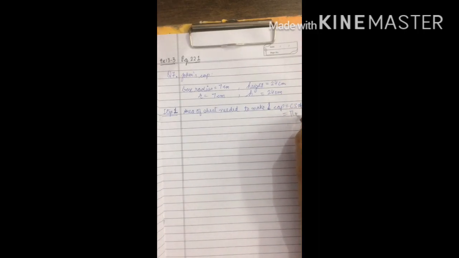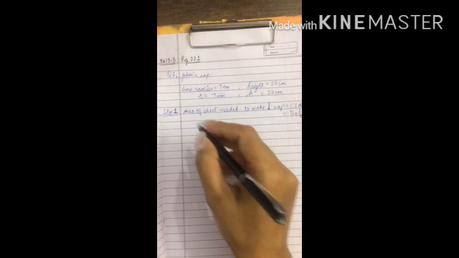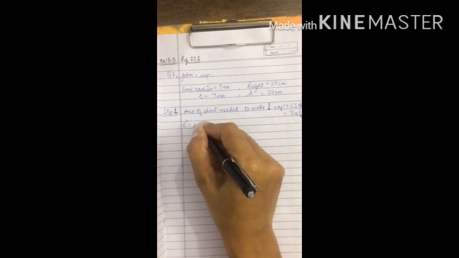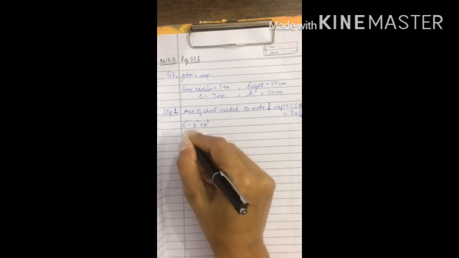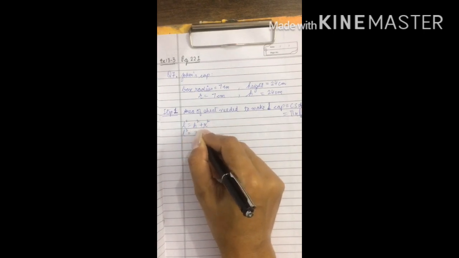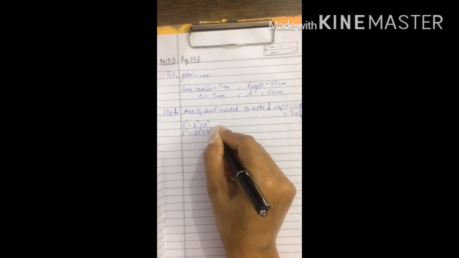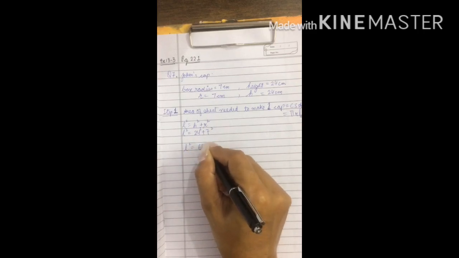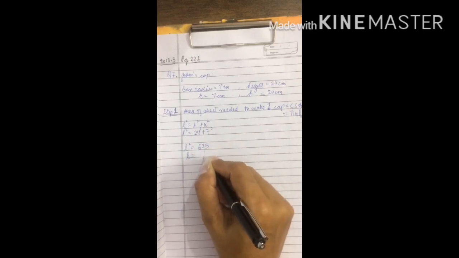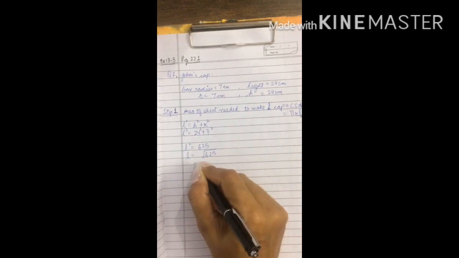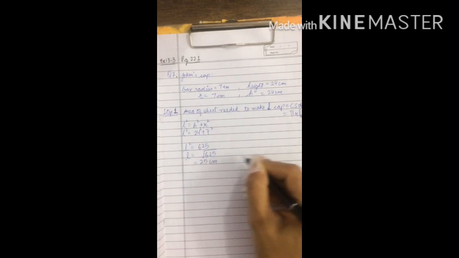This will be given by pi R L. Again, I don't have the L. The slant height is missing. Let's find the slant height using the Pythagoras theorem. L square equals 24 square plus 7 square. So L square comes out to be 625. The value of L comes out to be 25 centimeters.